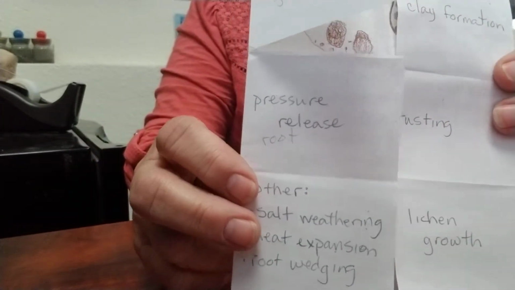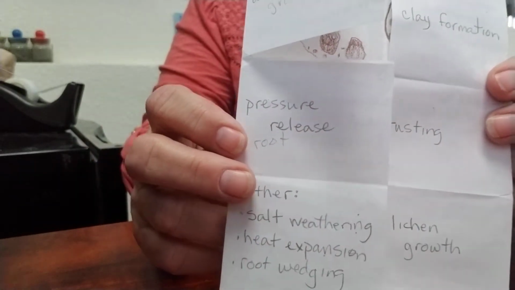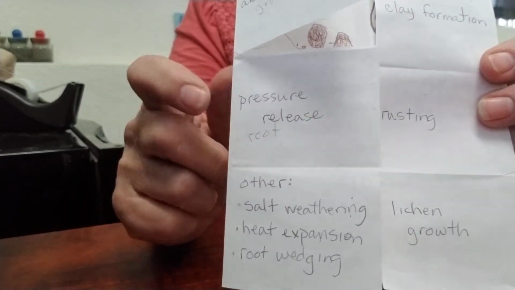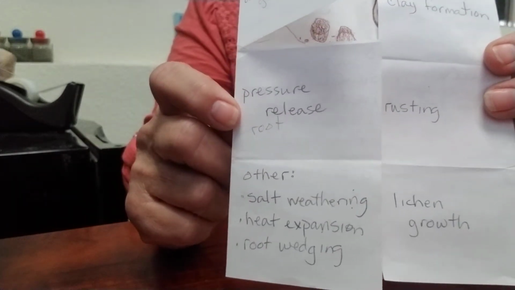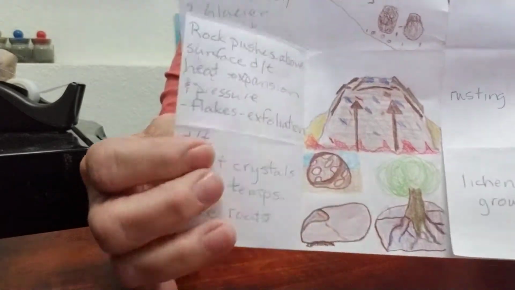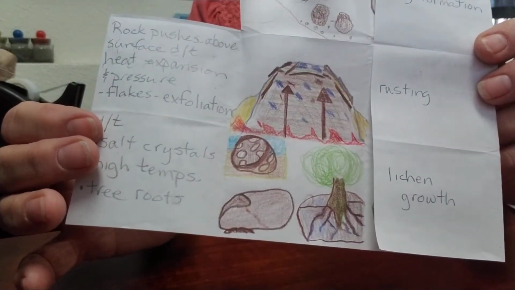You continue with pressure release. Go on to the Gizmos for weathering. Hit the little button, hit play, and it will show you that the rock, the granite, comes up, and then you draw the final picture.